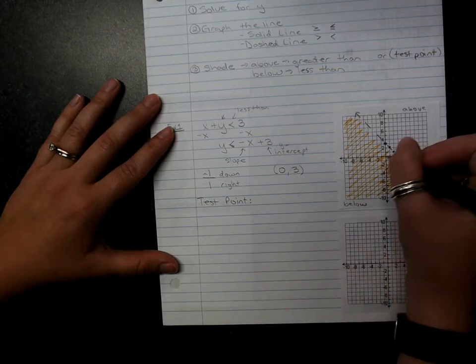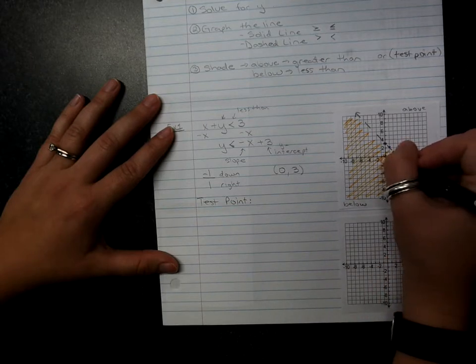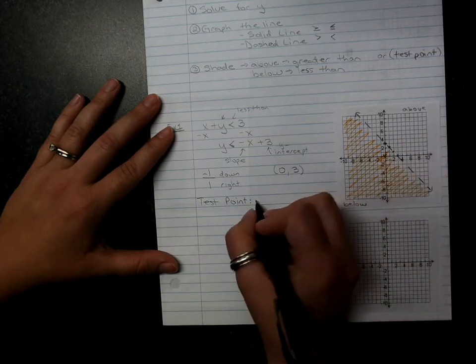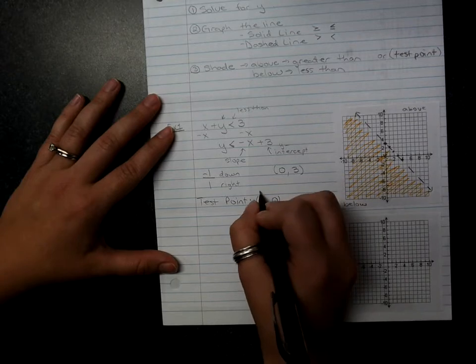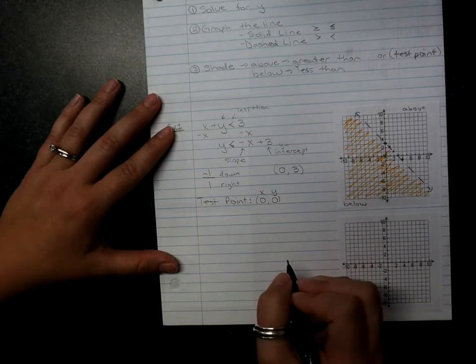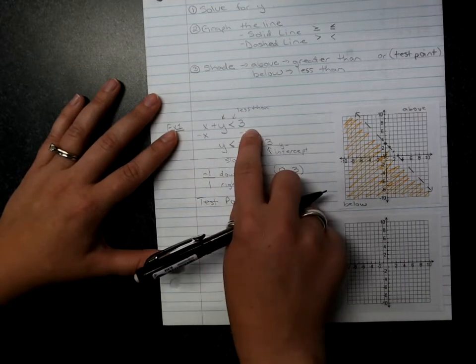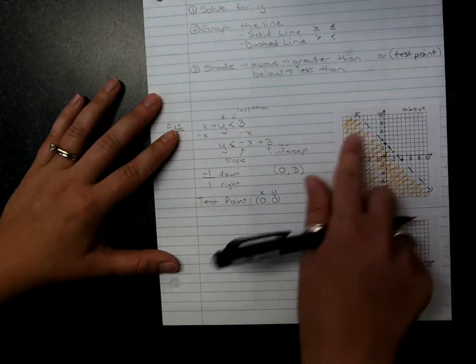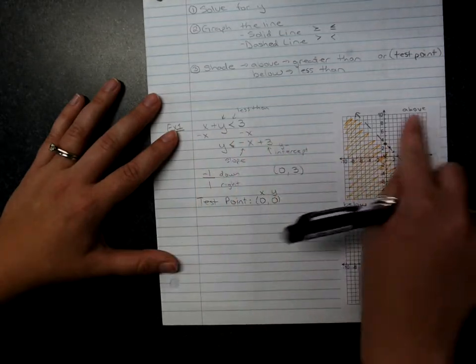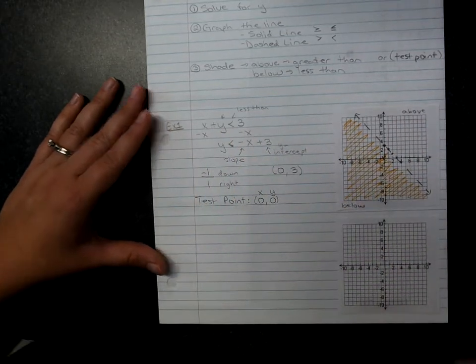The easiest one to get is 0, 0. So I'm just going to take this value 0, 0. I'm going to plug in 0 for x and 0 for y into my original equation and see if it's true or false. If it's true, that's where I shade. If it's false, I shade the other side. So that's what the textbook talks about.